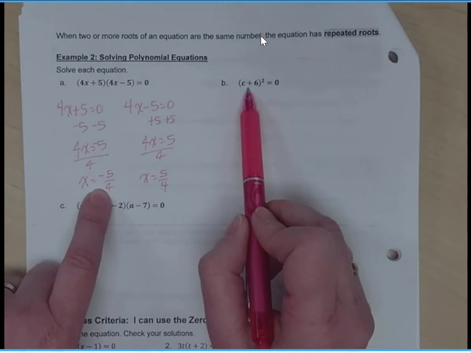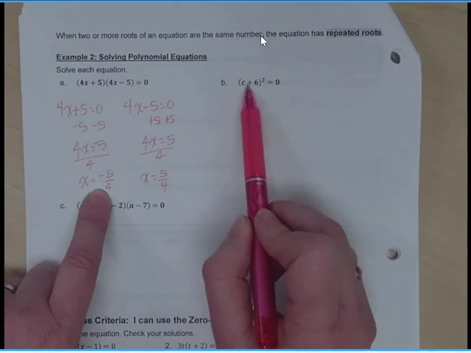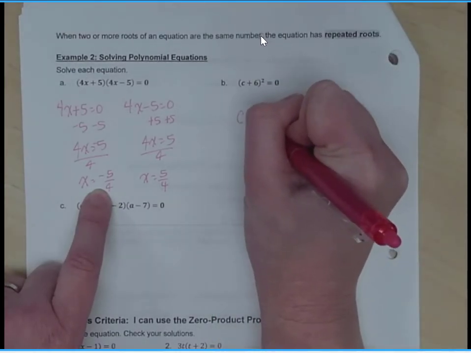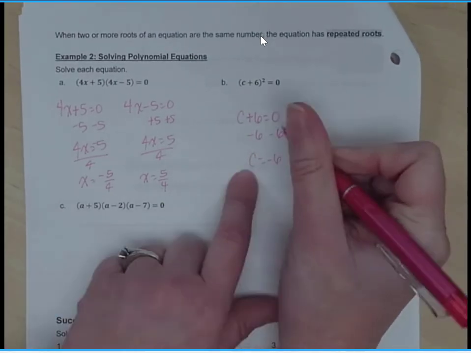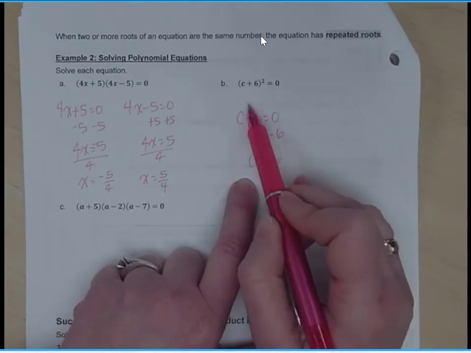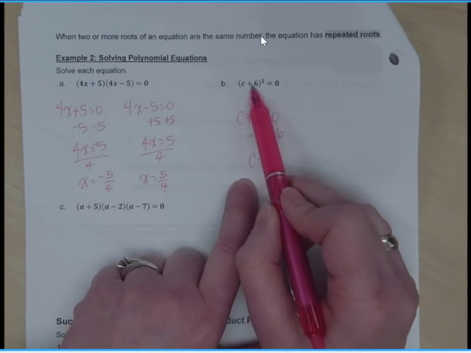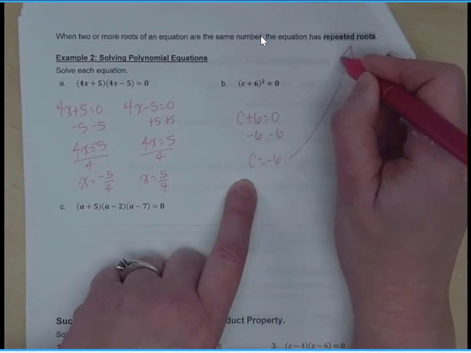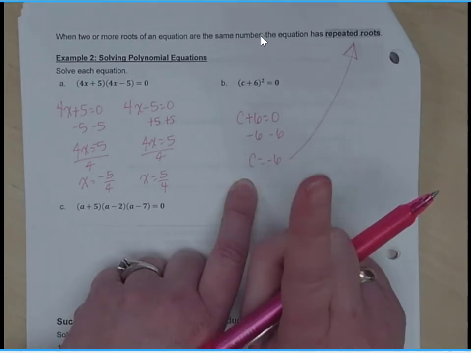Now, notice this is c plus 6 squared. Well, if I have 2 of these, do I really need to solve both of them? No. So I only need 1. So I end up with c plus 6 equals 0, or c equals negative 6. What that's telling me is negative 6 plus 6 is 0, and 0 squared is 0. This is what we call a repeated root, because technically there are 2 of these, but I only need to list 1.